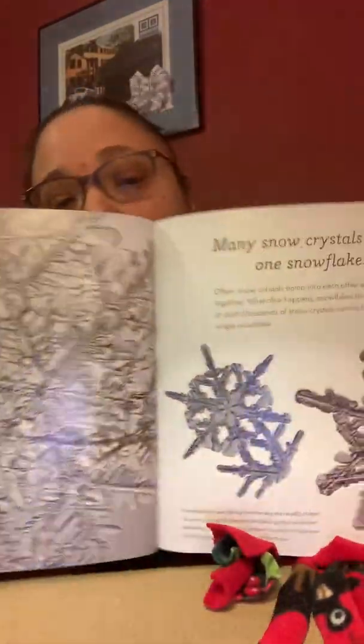Many snow crystals make up one snowflake. Often, snow crystals bump into each other and get stuck like glue, like when you get your finger stuck with glue. When this happens, snowflakes form. Hundreds or even thousands of crystals can be found in a single snowflake. Wow. Who knew?